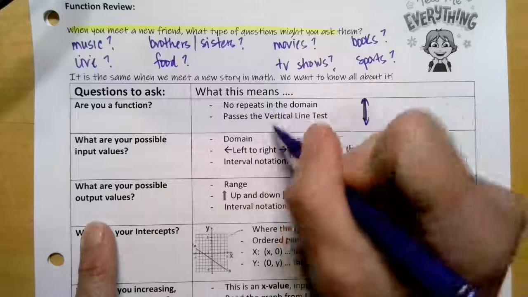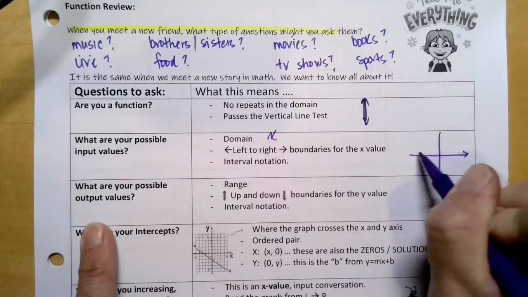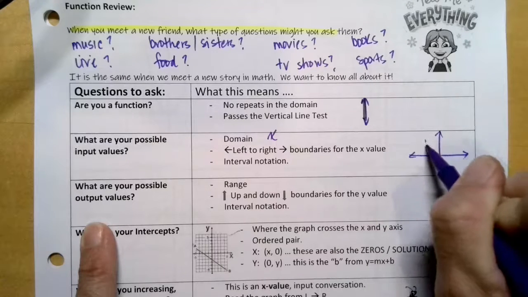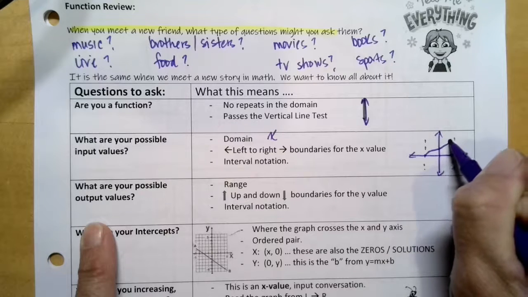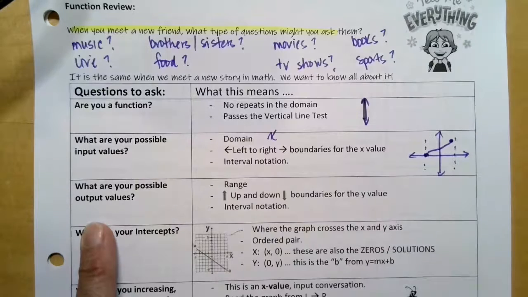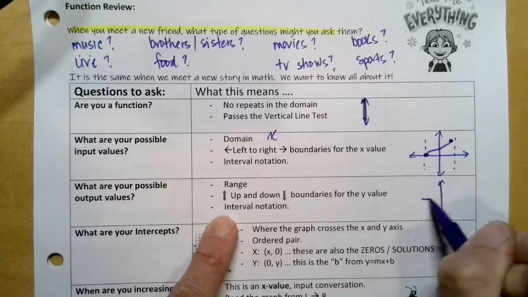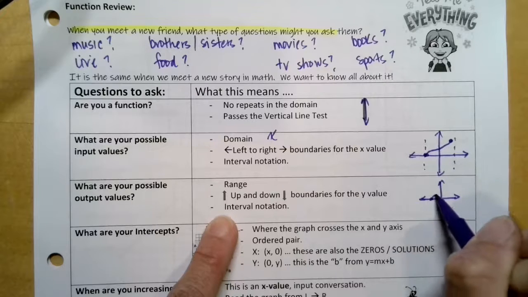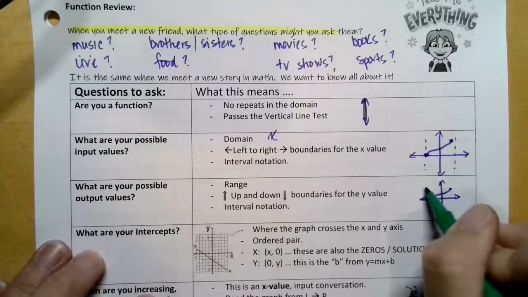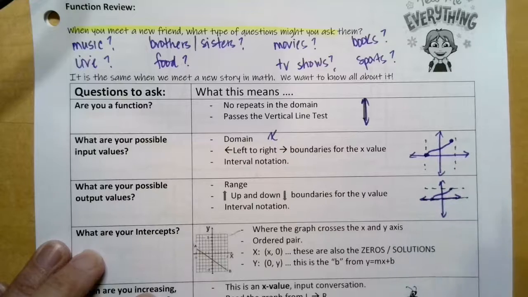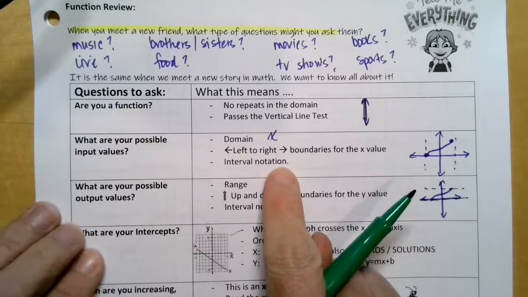Our domain is going to be our x values, and we're talking about, on the coordinate plane, what left-right boundaries. If I talk about my domain, I'm asking you, where does my graph exist on a left-right scale? When I'm talking about my range, if I consider this same graph that I just sketched here, my range is going to be looking at, hey, what are my up-down boundaries? How high or how low? Whenever we talk about domain and range, we're going to make sure that we use interval notation.